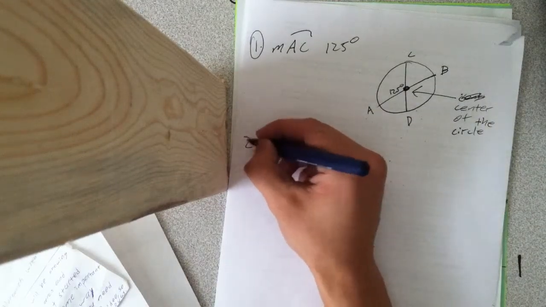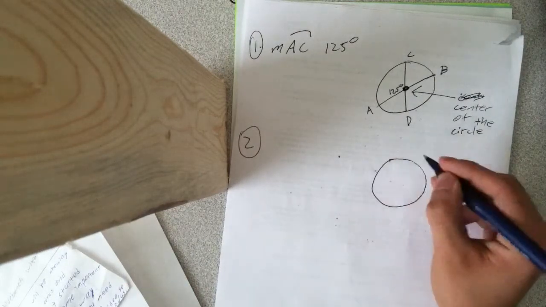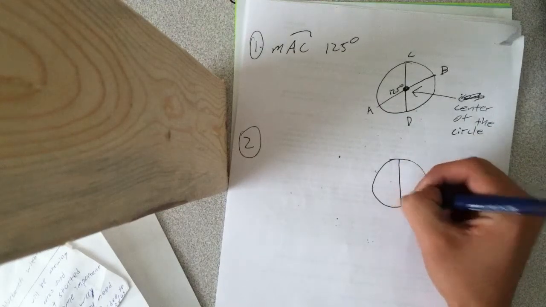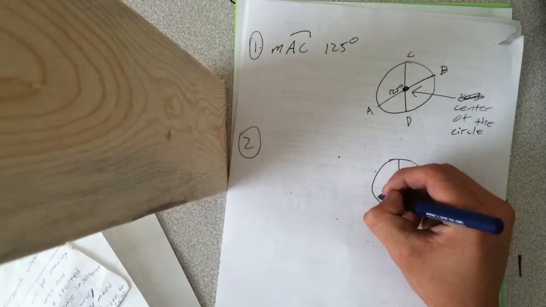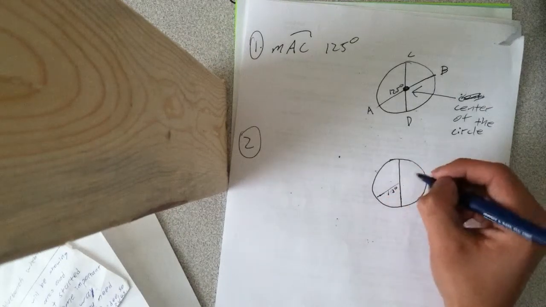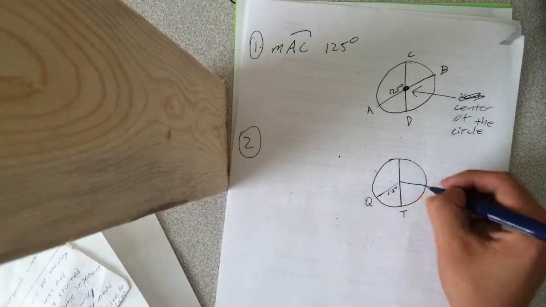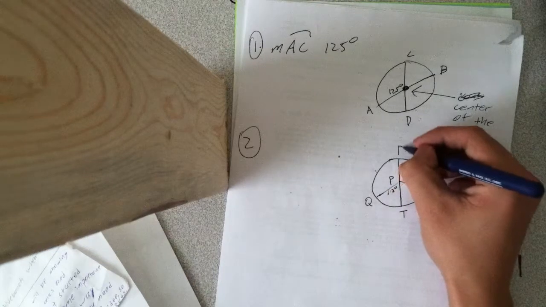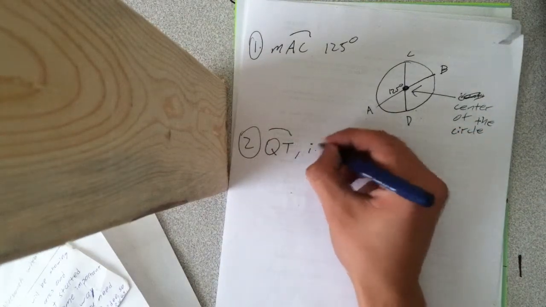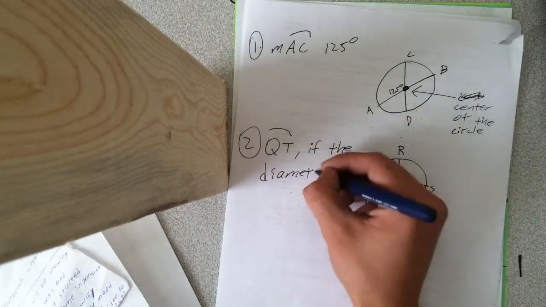Now, a more challenging problem would be something like this. Like, if you were given a circle that looks like this. Let me draw it out for a second. Hold on. And that says it's 112 degrees. Q. And it asks you, what's the length of QT if the diameter is 9 centimeters.